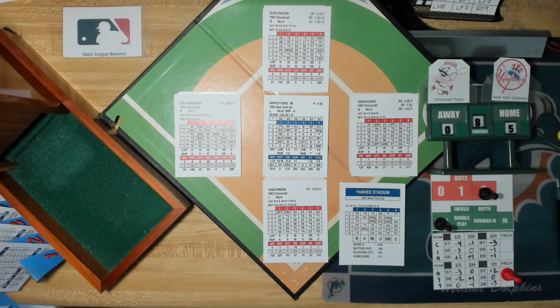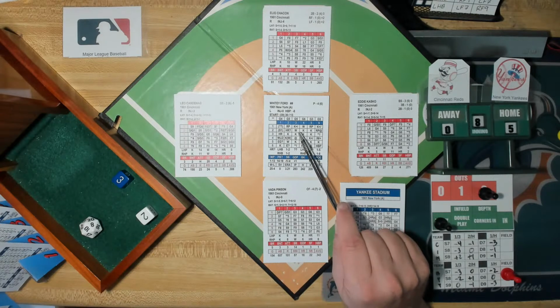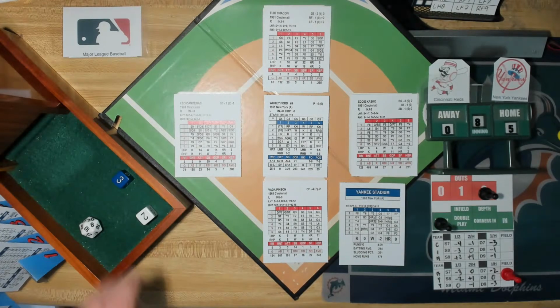Fans here at Yankee Stadium hoping the Yankees can hold on. The 1961 Yankees, World Series champions and one of the best teams in history. Ford will go ahead and prepare to make a pitch. Let's see what we got. Ford, a 3-2. That is another walk chance against the lefty. Pinzone is an 8, minus 2 is a 6. That is a 10. He does not walk.